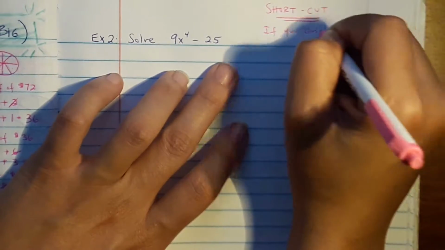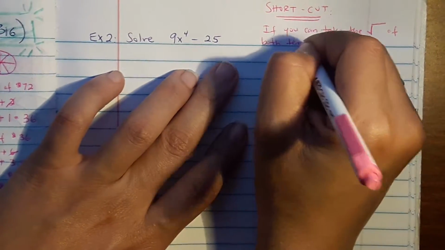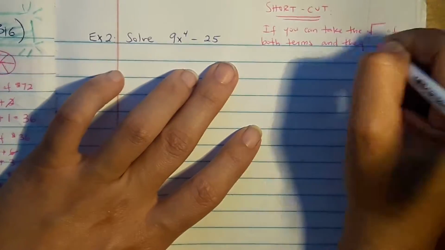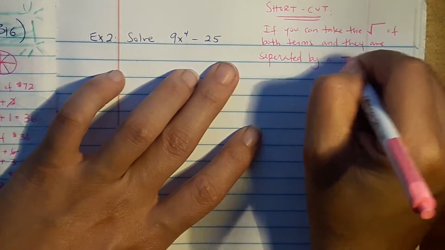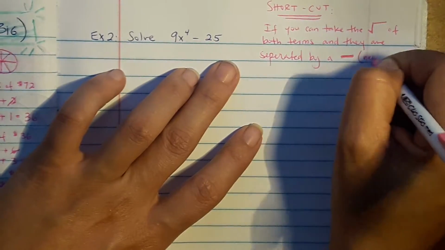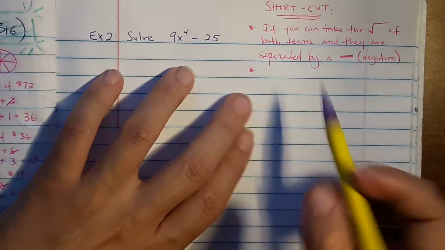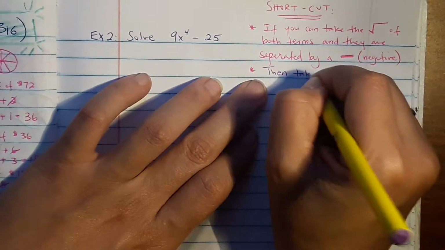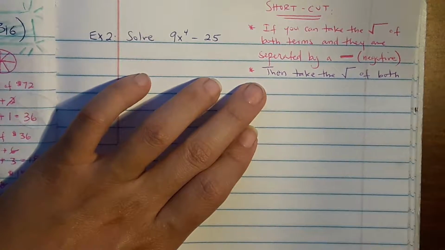if you can take the square root of both terms, and they are separated by a negative. It has to be separated by a negative. Then take the square root of both terms. Listening check, color in the word shortcut.